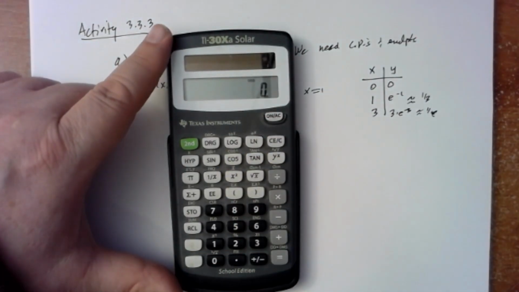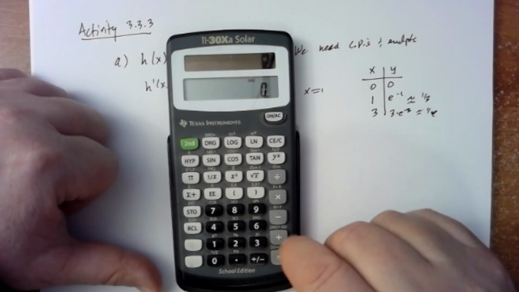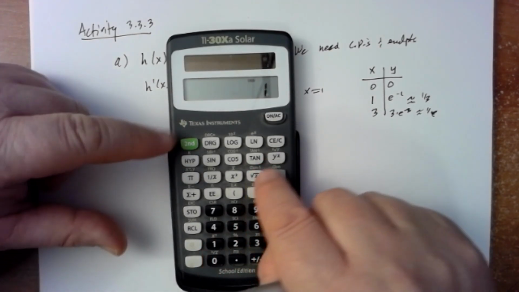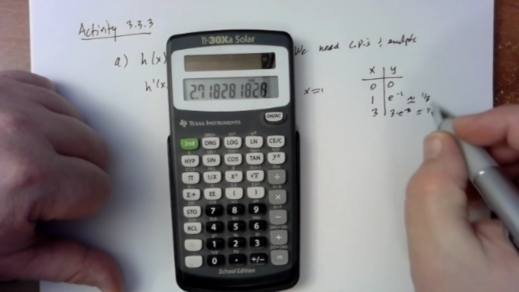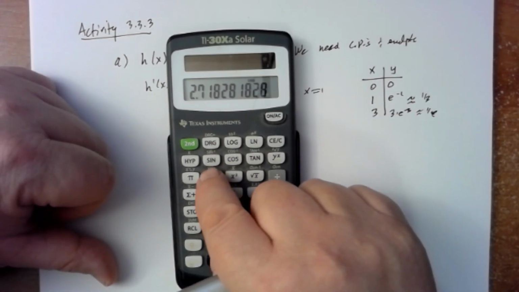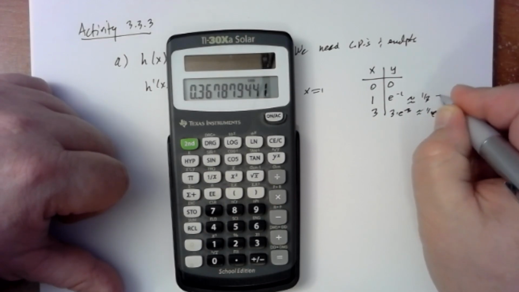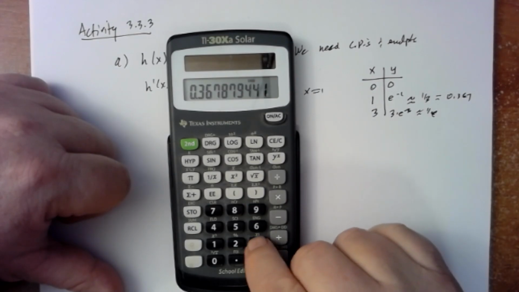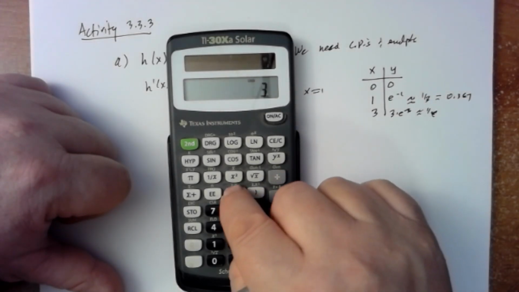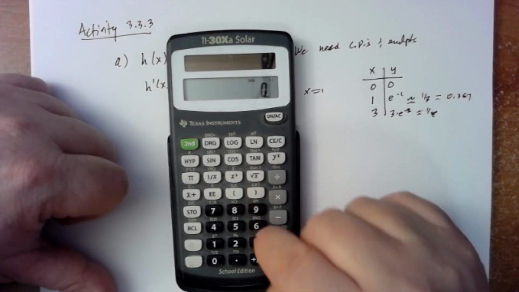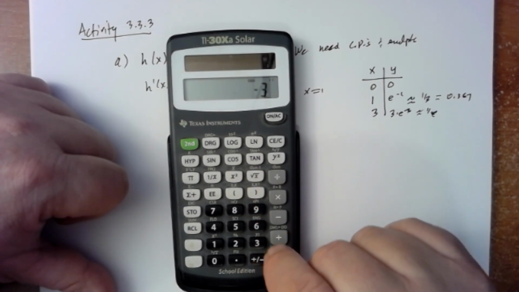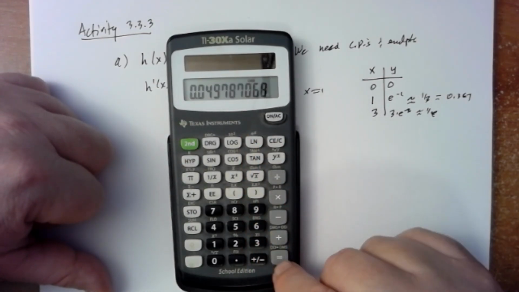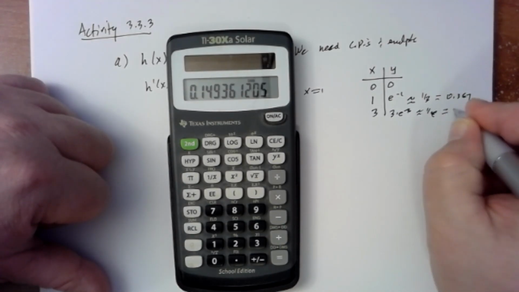Here's my calculator. Let's see, I need e to the 1 power, so I'm going to hit a 1 button and then the inverse of natural log here, and then flip that over. So this is equal to 0.367, and then 3 times, and then I'll put a parenthesis there, and then let's see, 3 minus, and then the exponent for that, and then put the other parenthesis on there, set that equal. That's 0.149.